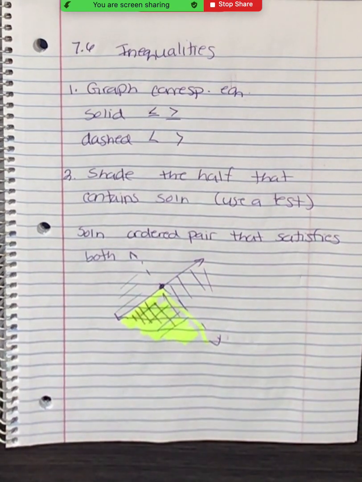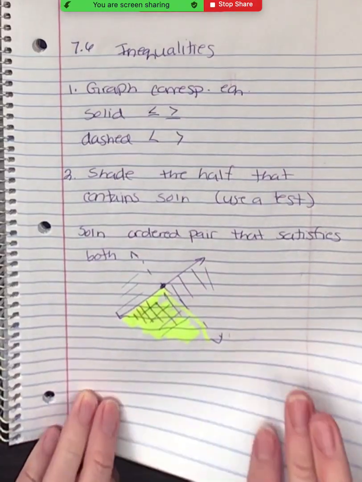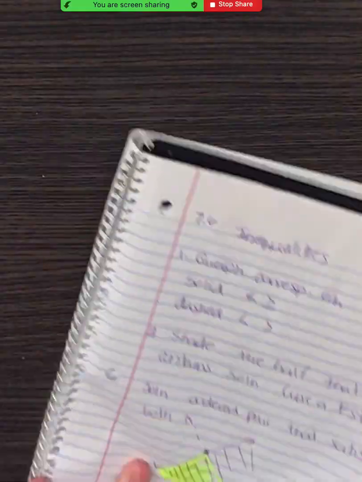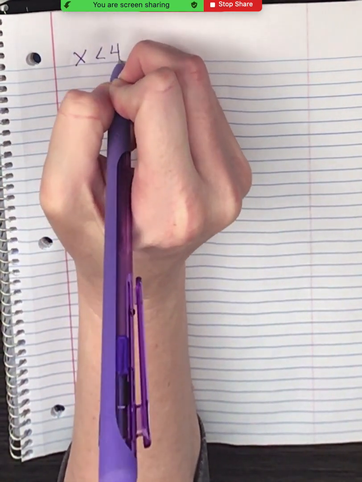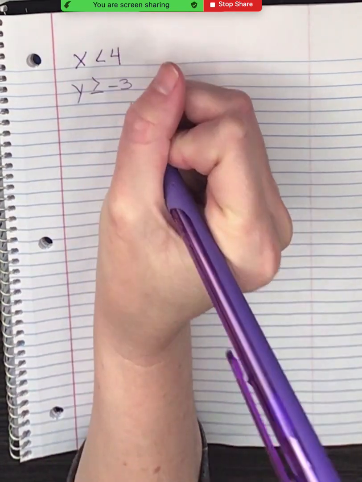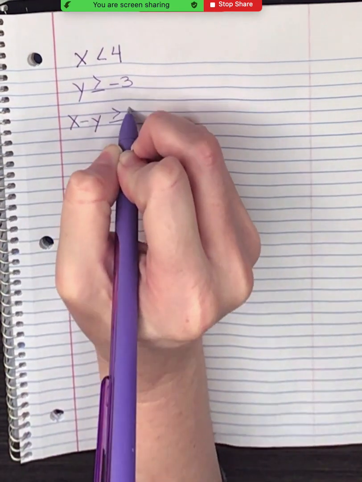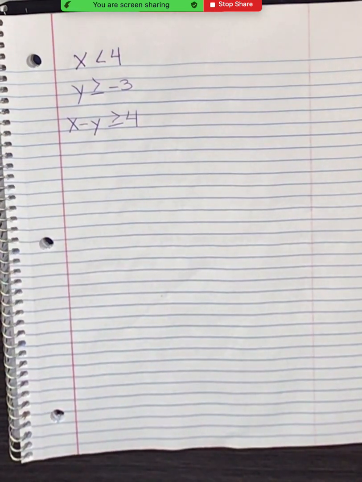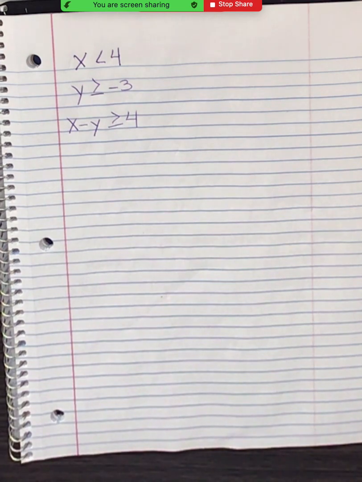Okay, so let's see how we do that with an example. So we have this system, x is less than 4, y is greater than or equal to -3, and x minus y is greater than or equal to 4. Okay? So we are looking to graph this, okay?